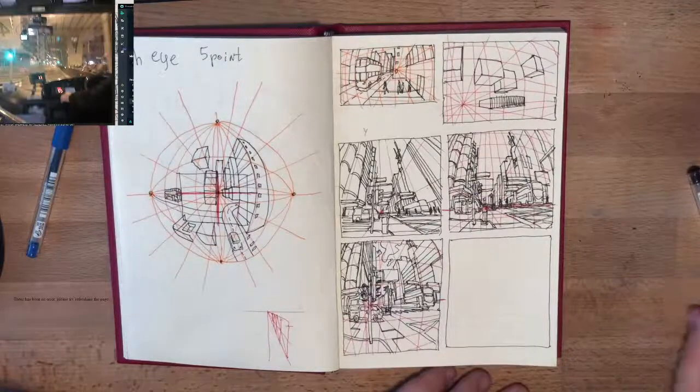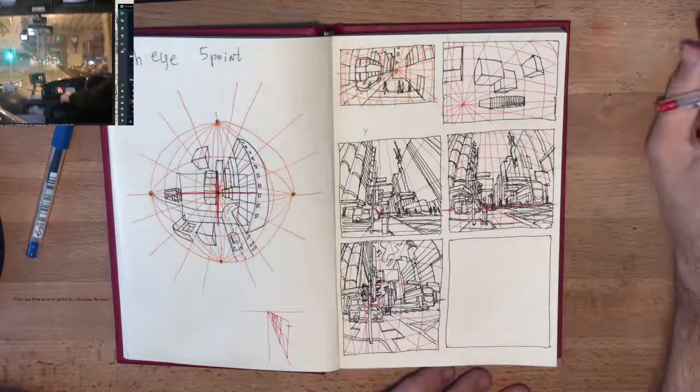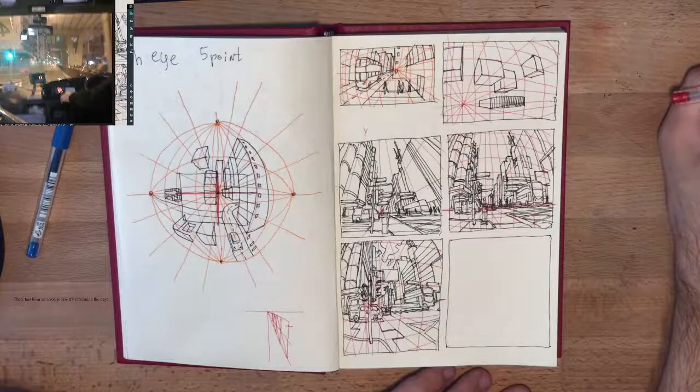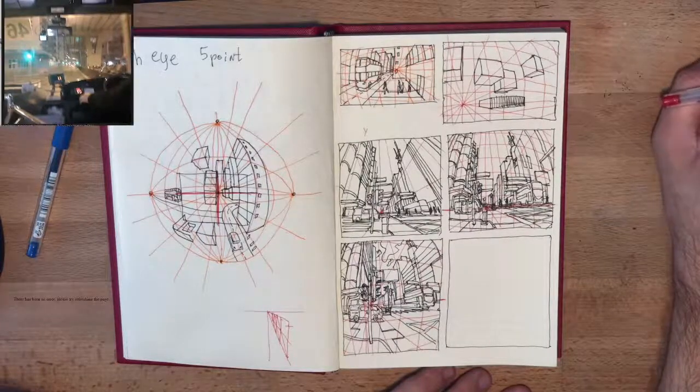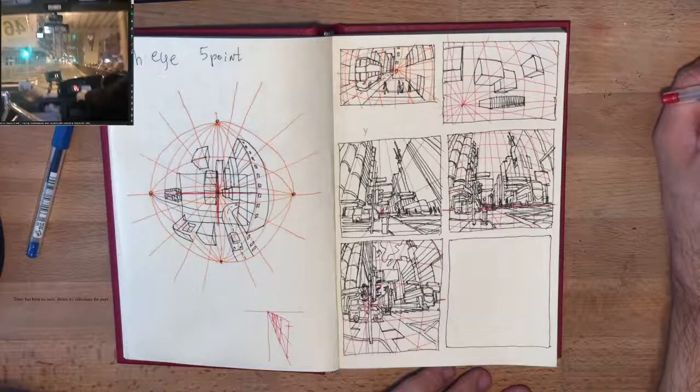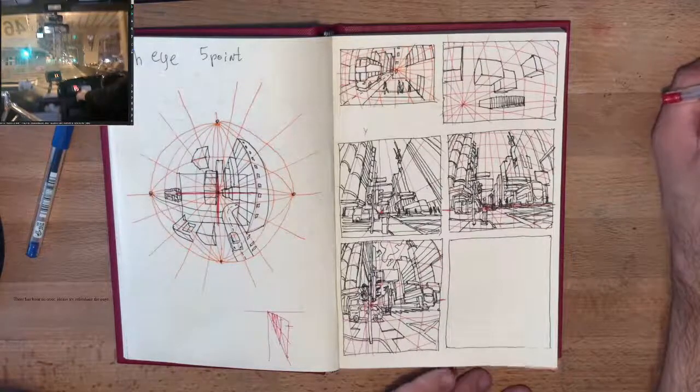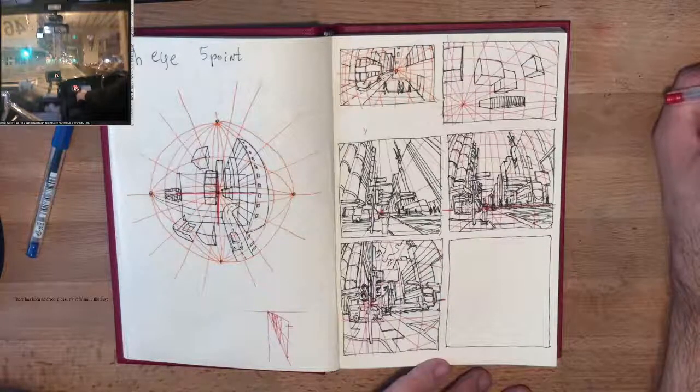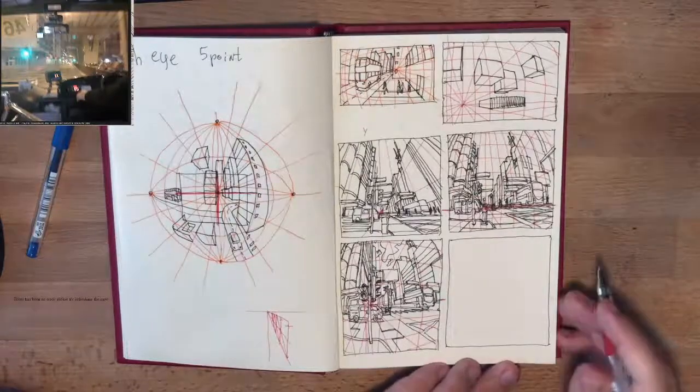Okay, let's draw this view from a minibus, from a local bus.